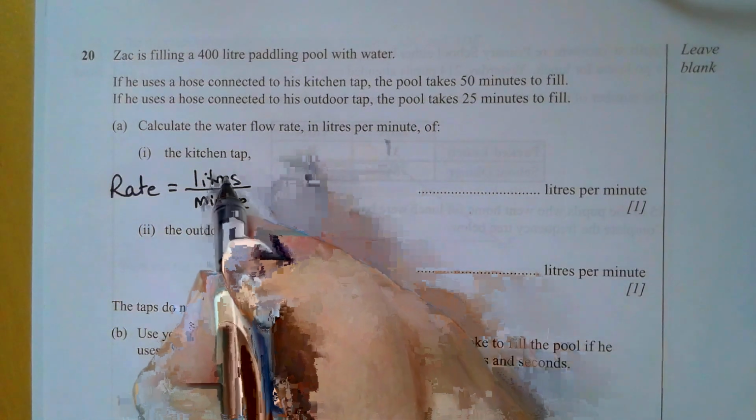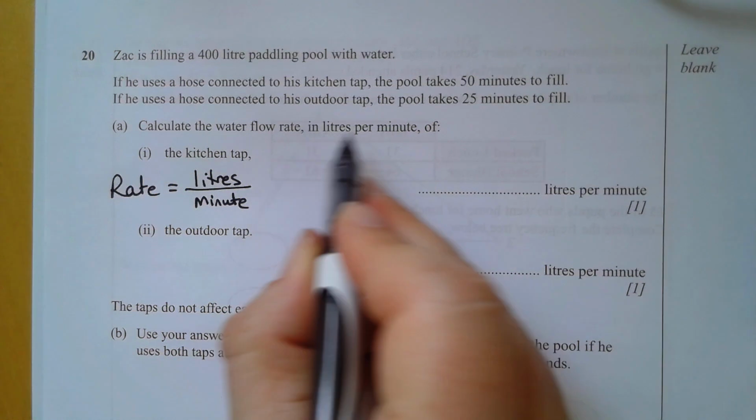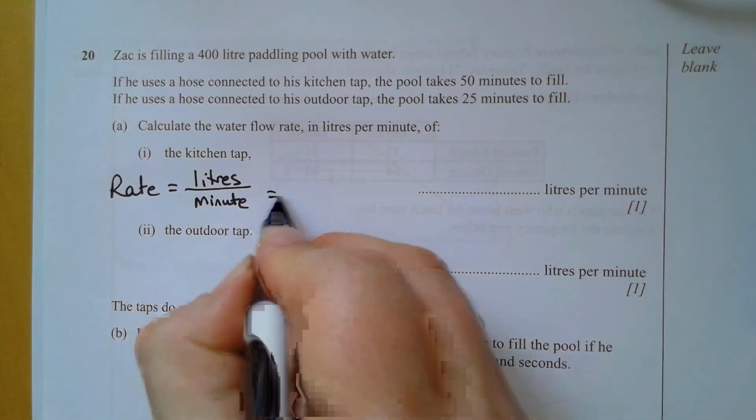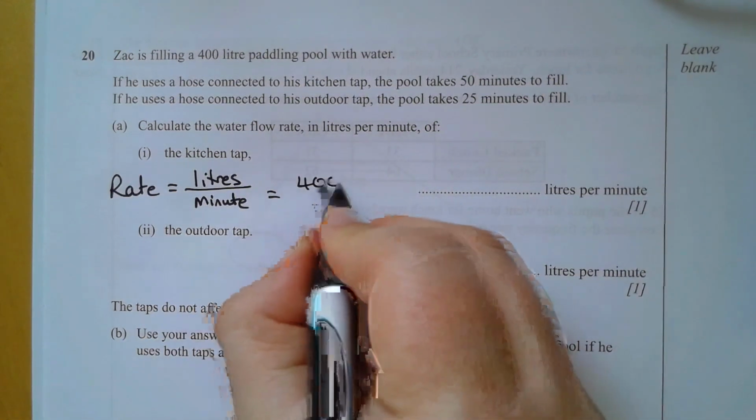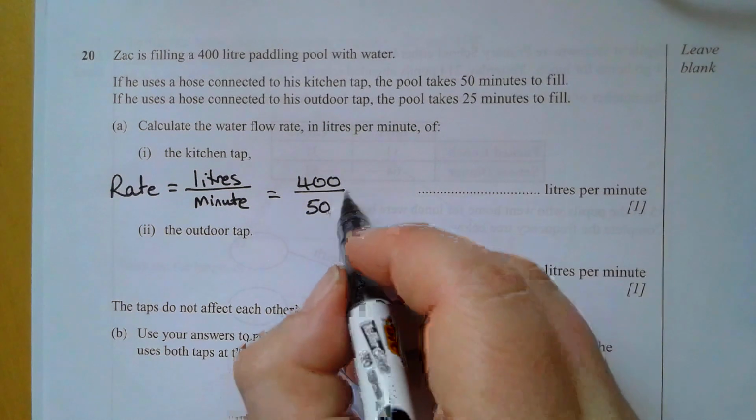Litres per minute. Litres per minute can be written like this, and it says the flow rate is in litres per minute. So we write the number of litres, which in both cases is 400, 50 minutes to fill using the kitchen tap.